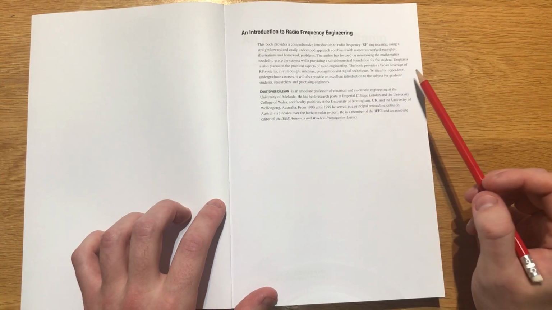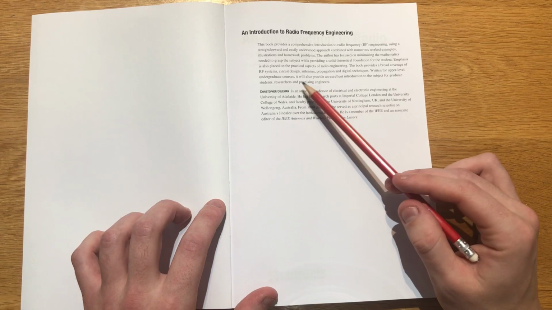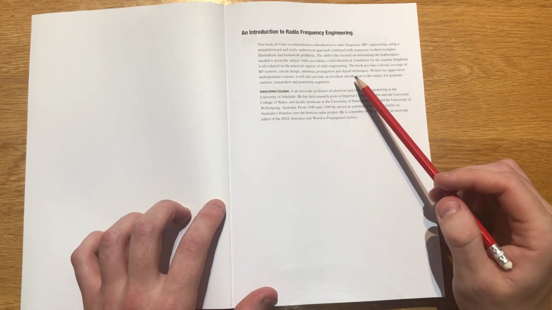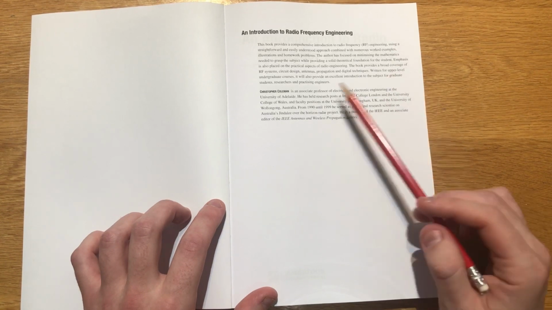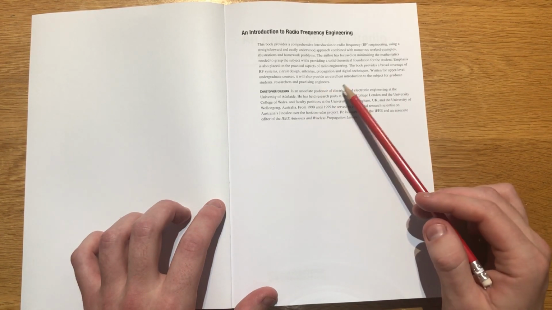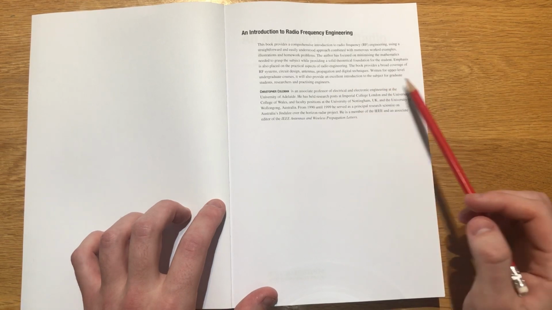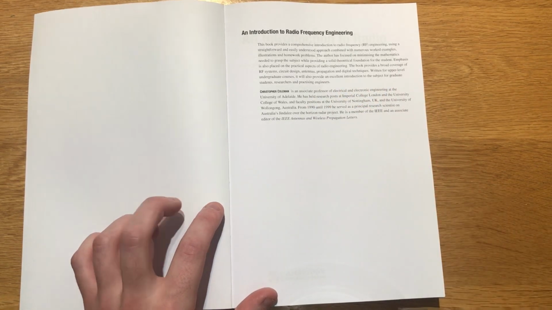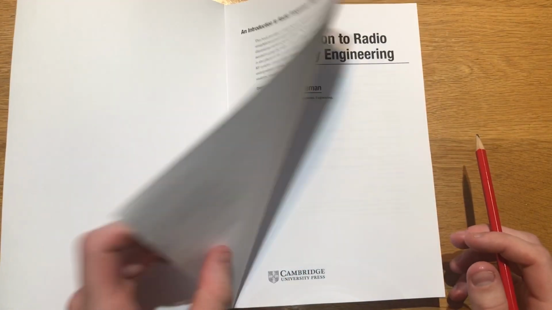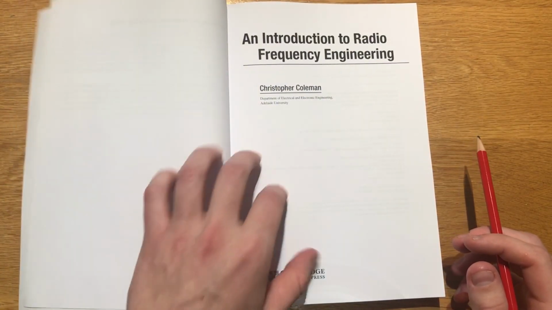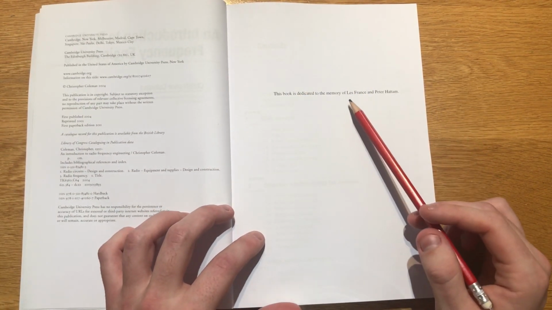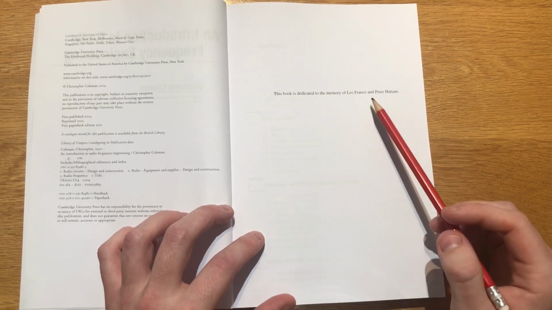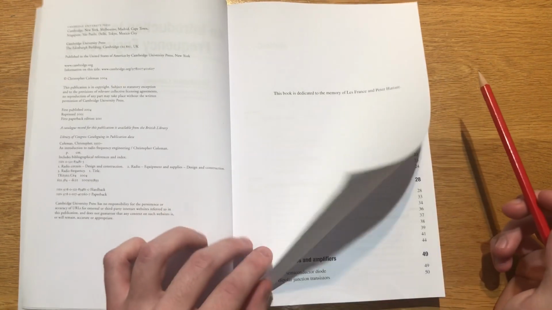The book provides a broad coverage of RF systems, circuit design, antennas, propagation, and digital techniques. Written for upper-level undergraduate courses, it will also provide an excellent introduction to the subject for graduate students, researchers, and practicing engineers. Book is dedicated to the memory of LaFrance and Peter Hatan.